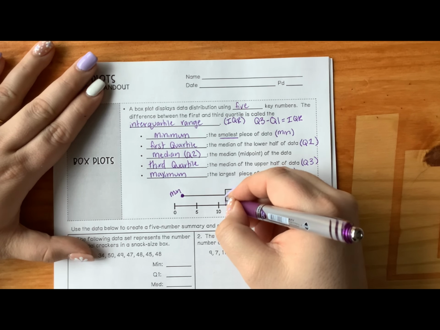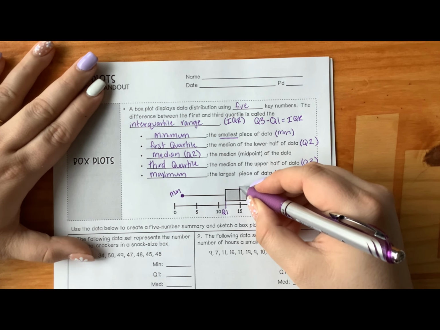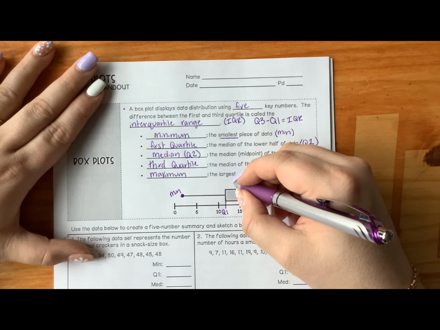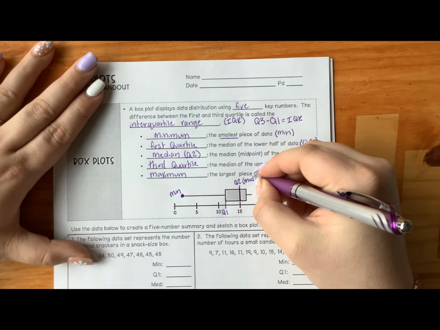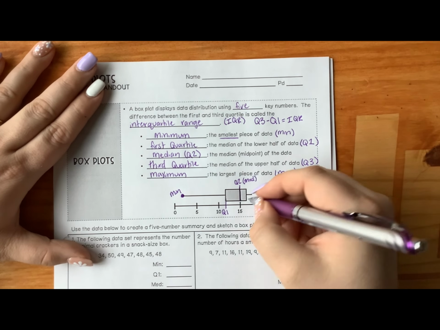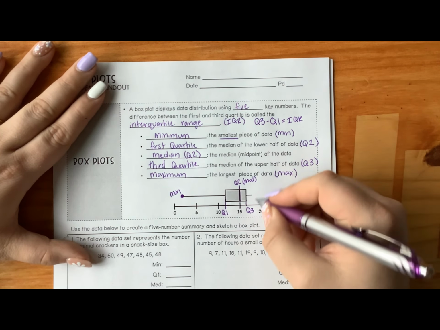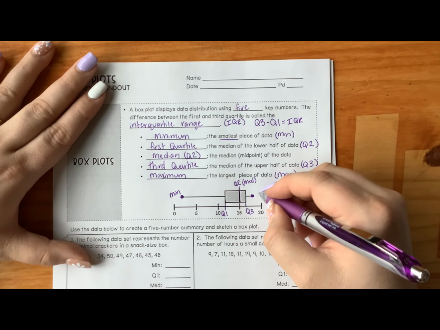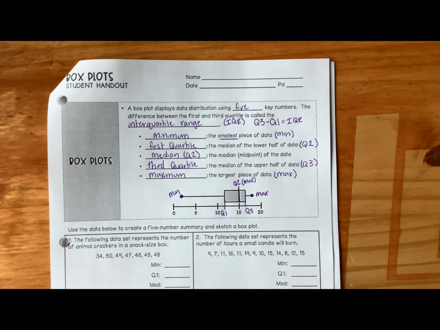This first part of this box, that's Q1. This middle line in the middle of the box, that's our median, or our Q2. And then the last one is our Q3. Very end point is going to be our maximum. That's just the largest piece of data.